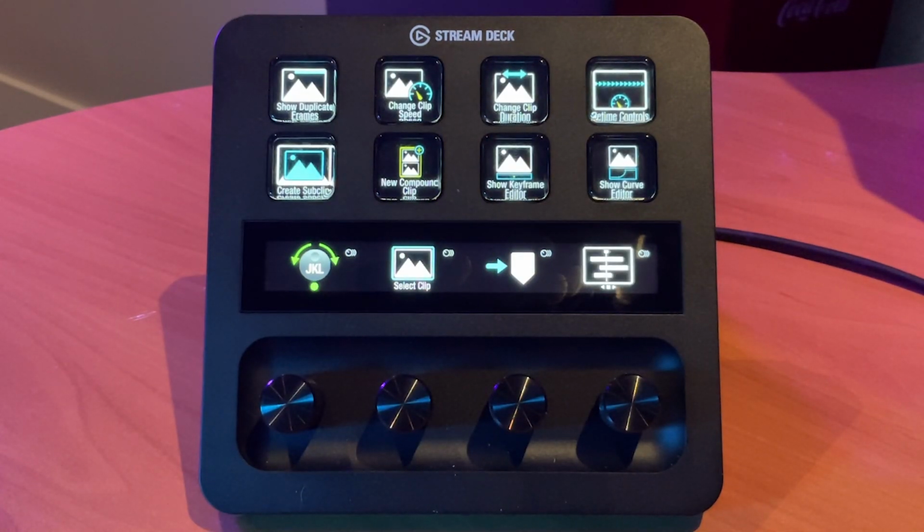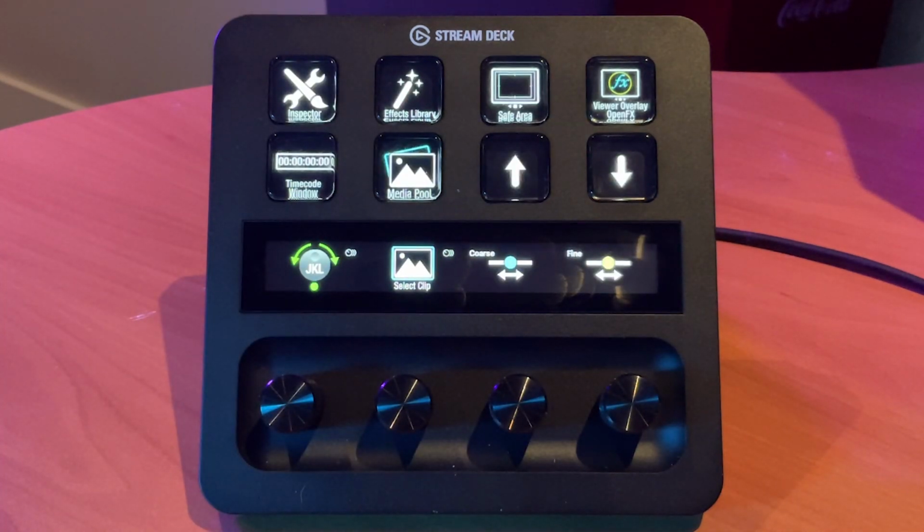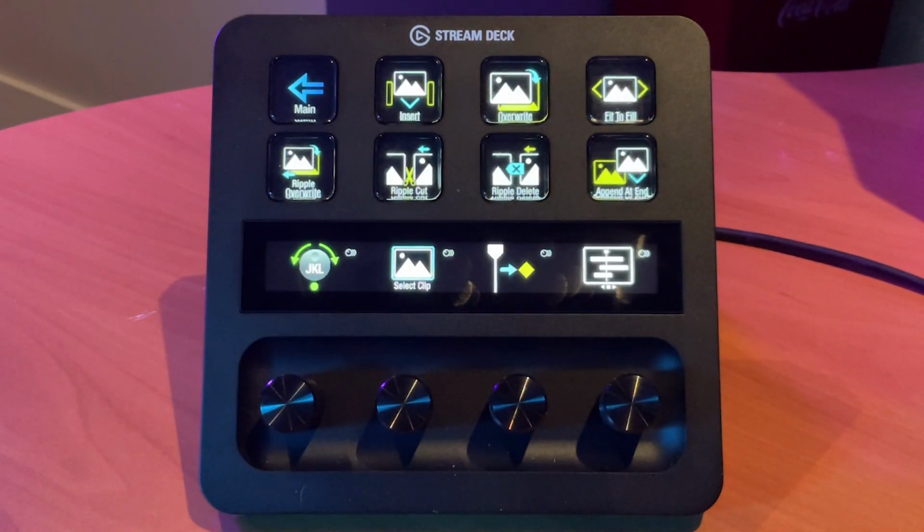Fifth page gives us some of our speed functions and keyframe functions, and our sixth page gives us some added functionality and also will allow us to control slider parameters in our effects, which I'm going to show in a minute. So one more swipe takes us back to the first page.